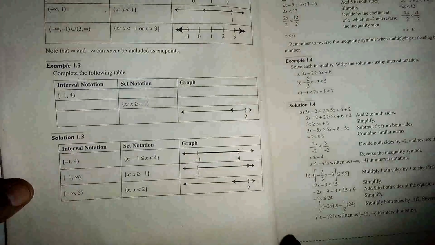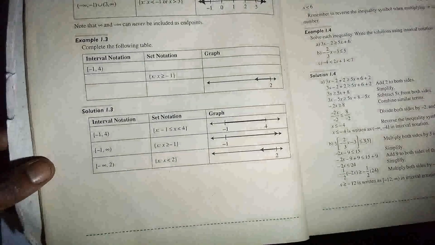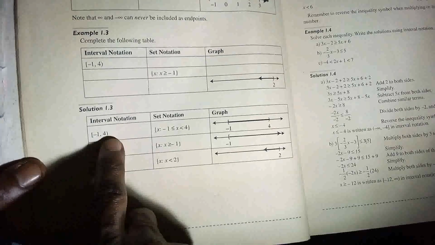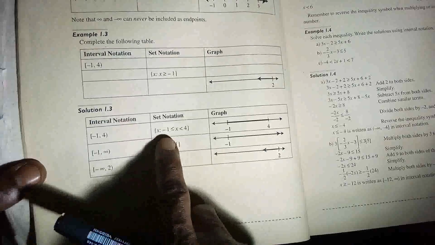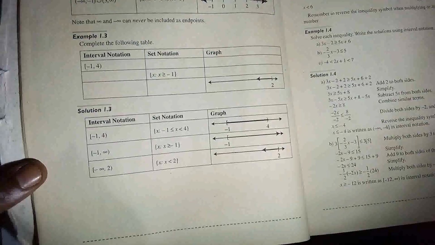Any of these are what I want you to know, because that's what we'll be using in our domain and range representation, because domain and range contain some families of numbers. Alright, so there's an exercise given to us here. We should complete the following table, and of course the answer is there with us. This is a closed interval this side, and this is an open interval this side. So this is going to be minus 1 less than or equal to x less than 4. And of course the graph is given like that.